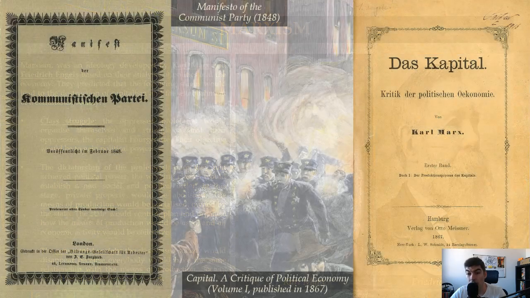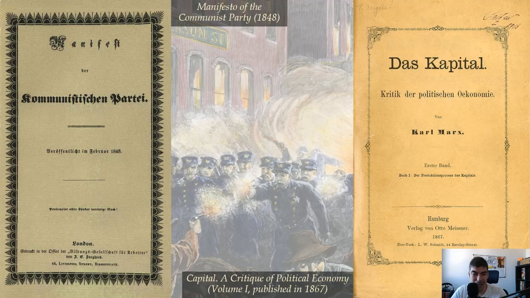How? They wrote a lot of books, but the two most important ones are the Manifesto of the Communist Party, which was published in 1848. You will, for sure, know the beginning and the end. A spectre is haunting Europe, the spectre of communism, that's the beginning. Un fantasma recorre Europa, el fantasma del comunismo, así comienza el manifiesto comunista. And the end: workers of the world unite, proletarios del mundo, uníos.